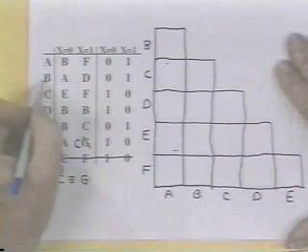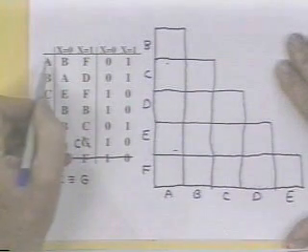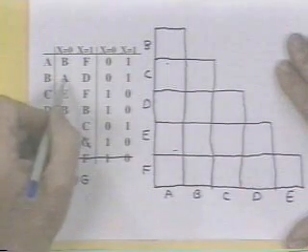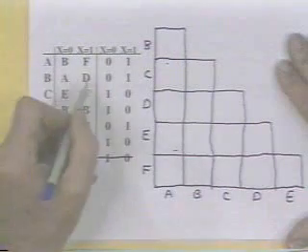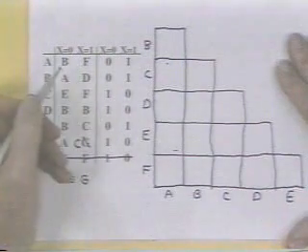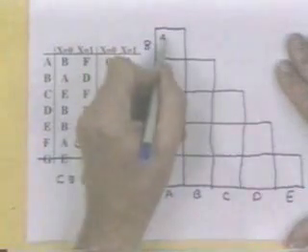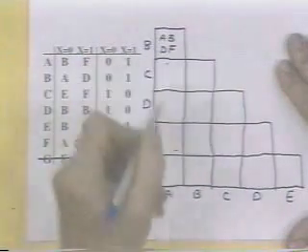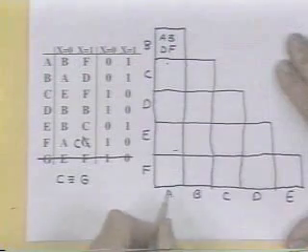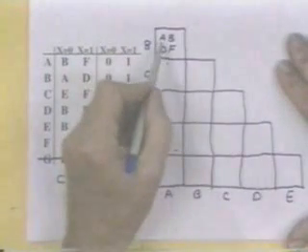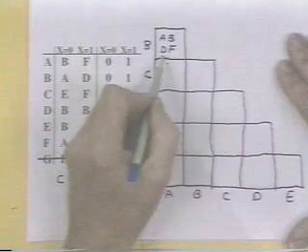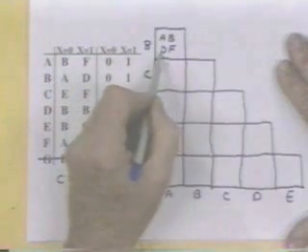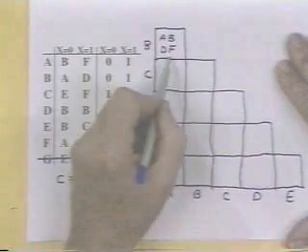And then I'll look at the state table, and states A and B have the same outputs. And the next states are AB and DF. So I'm going to fill in the chart with AB and DF. And what this means is that state A is equivalent to B if and only if A is equivalent to B and D is equivalent to F. And later we'll check to see if D is equivalent to F.